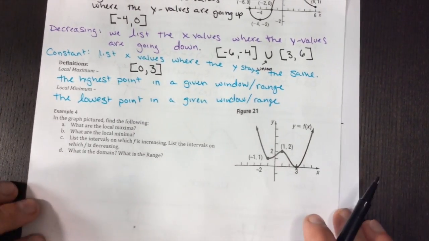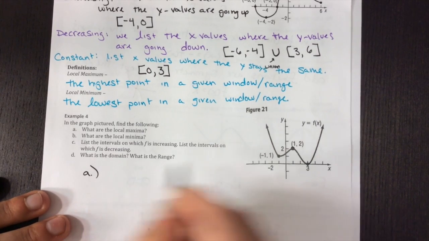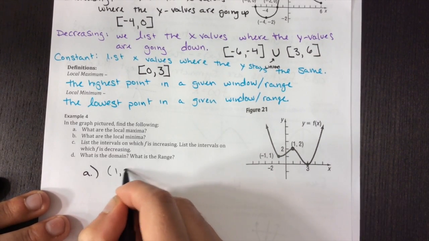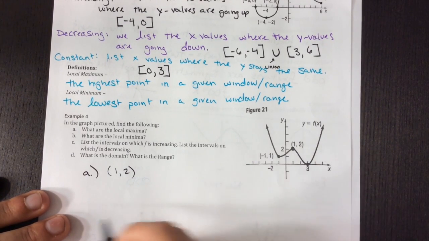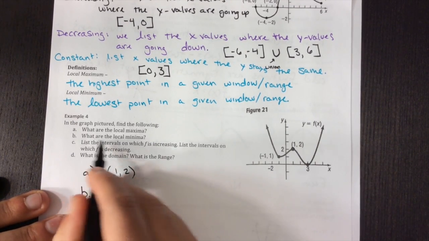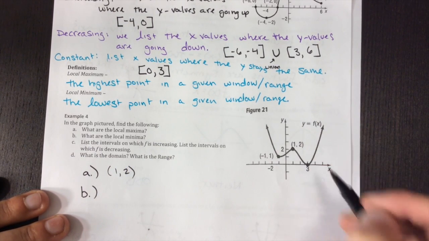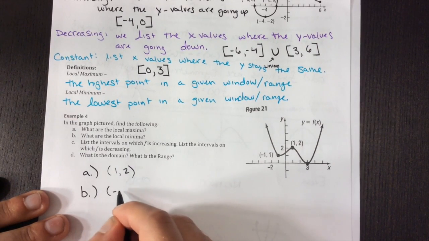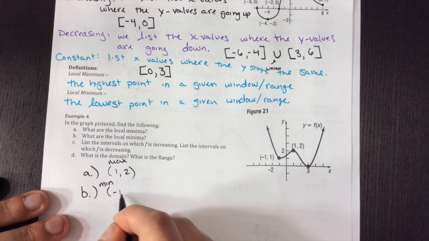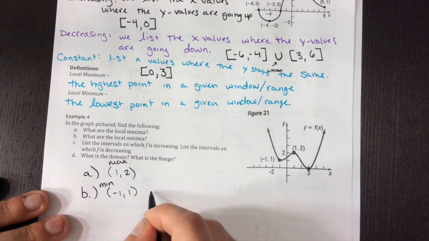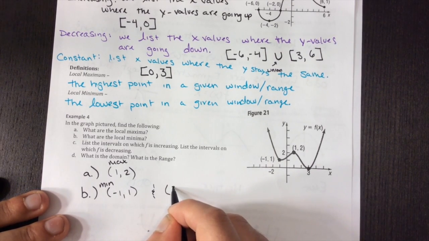So looking at this graph, where is the local max? The local max for A is at this point, 1, 2. This is where the highest point is in this given window. For B, what are the local minimum or minima? Here we have 2 lower points. We have 2 minimum, so this is our max. And here are our mins, our local mins, is -1, 1, and 3, 0.